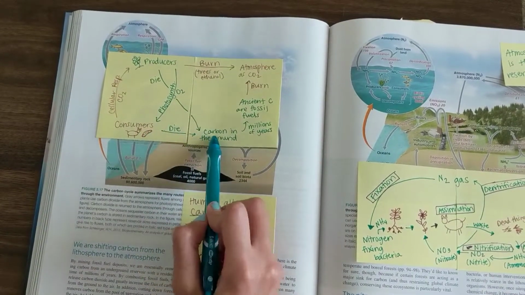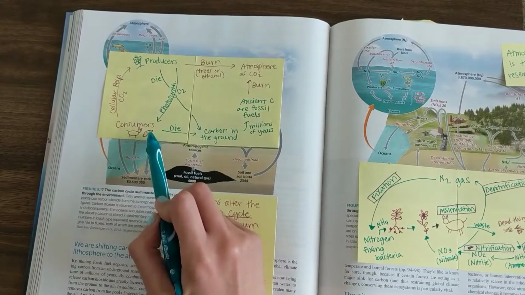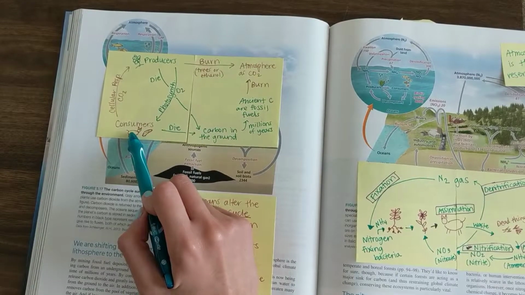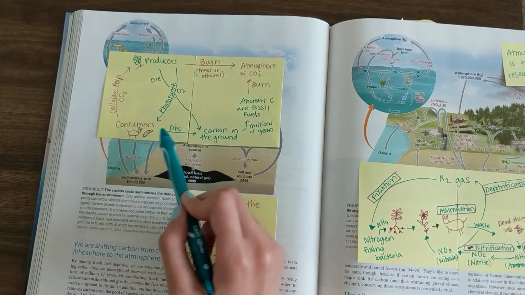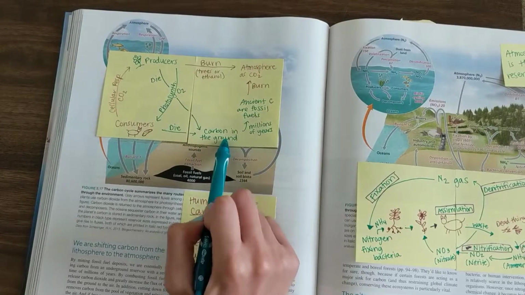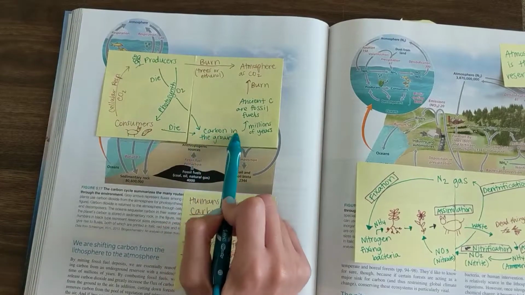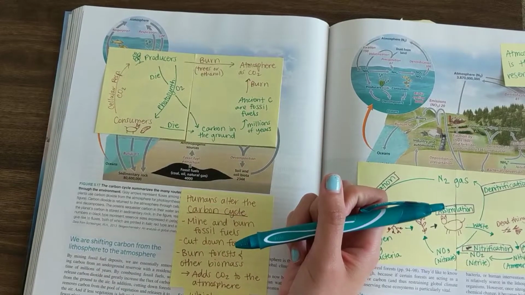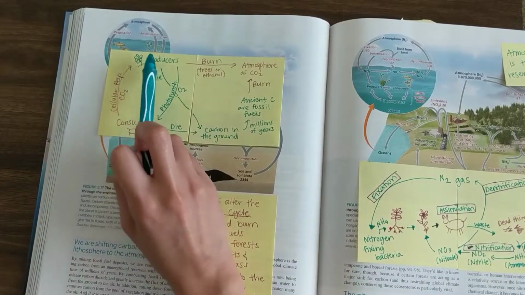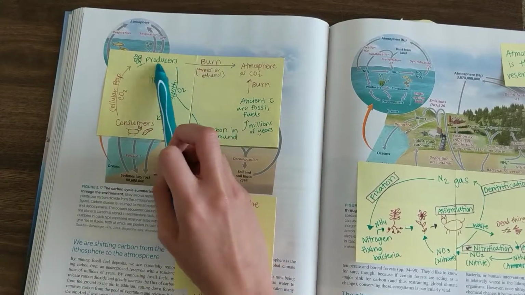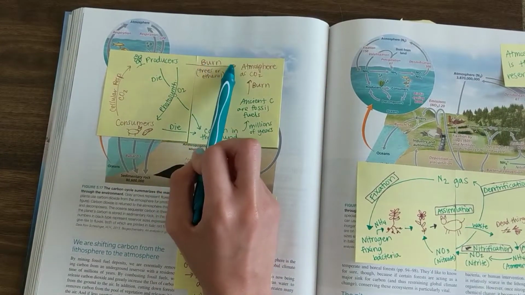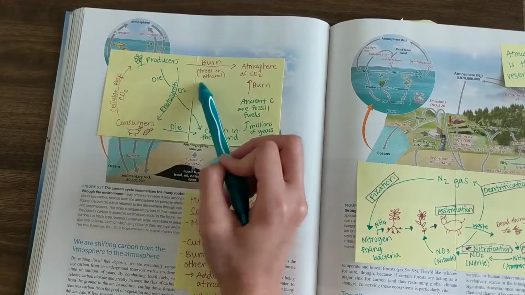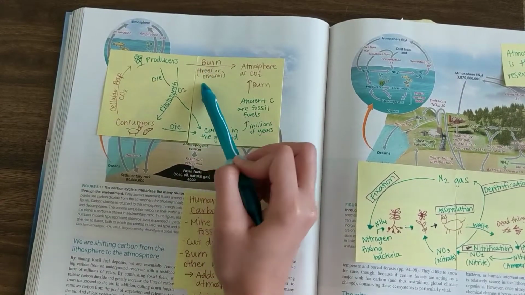But when consumers die, and consumers don't just include animals, they also include fungi and bacteria, when they die, carbon is in the ground, in the soil, it decomposes, it reaches down further and further over time. Producers, when they die, same thing. Producers are burned sometimes, usually it's trees. Consumers can be burned as well, but usually it's producers that are burned.